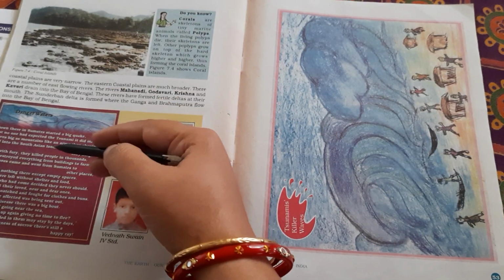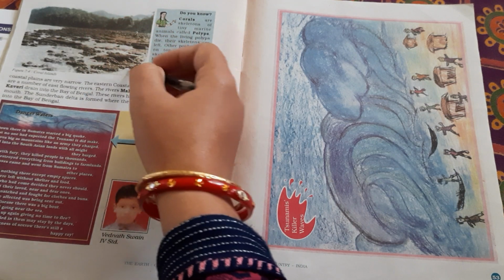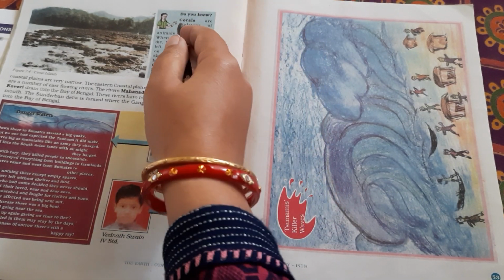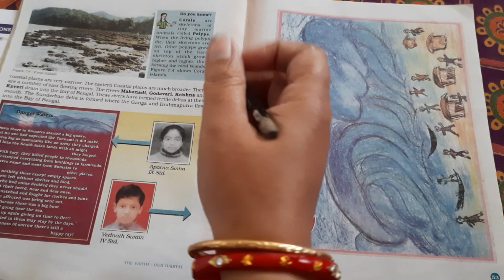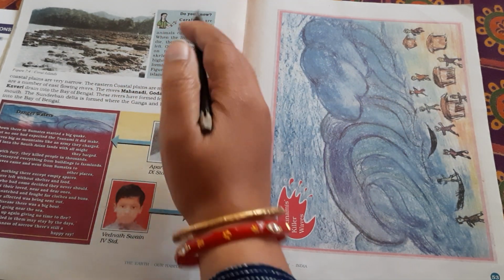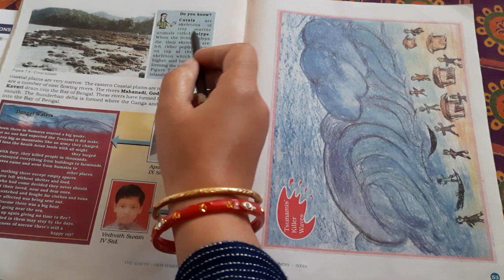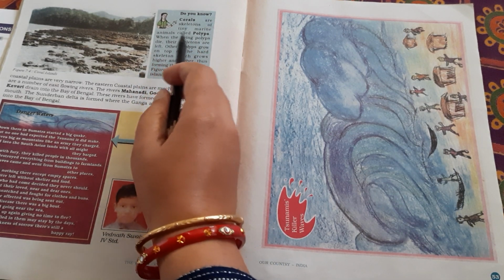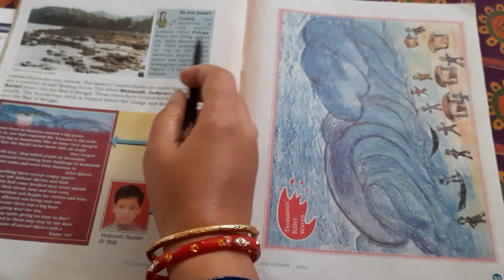Now it's a very interesting fact about the corals. So, what are corals? Corals are skeletons of tiny marine animals like polyps. When the living polyps die, their skeletons are left.